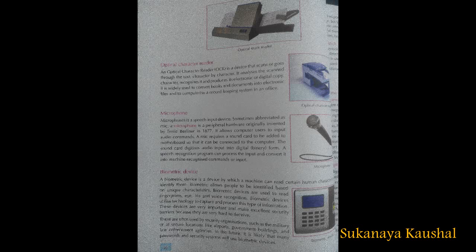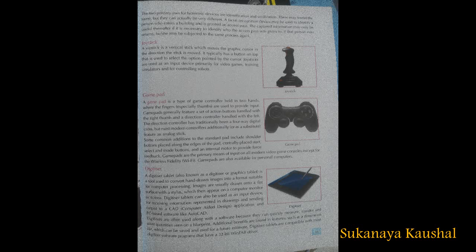So next we have the joystick. Joystick is also categorized as an input device. So what is the work of the joystick? It is an input device as well as a pointing device, meaning it is used to move the cursor position on a monitor screen.